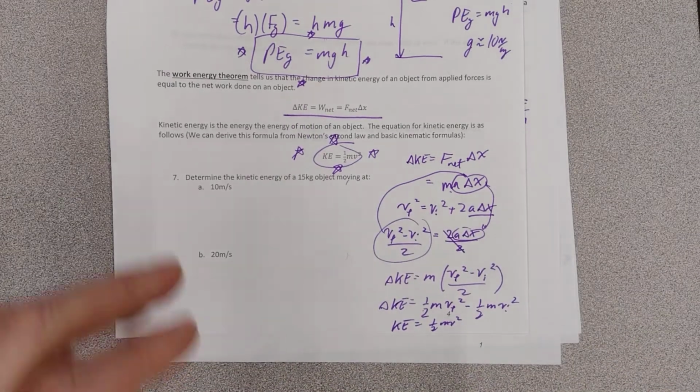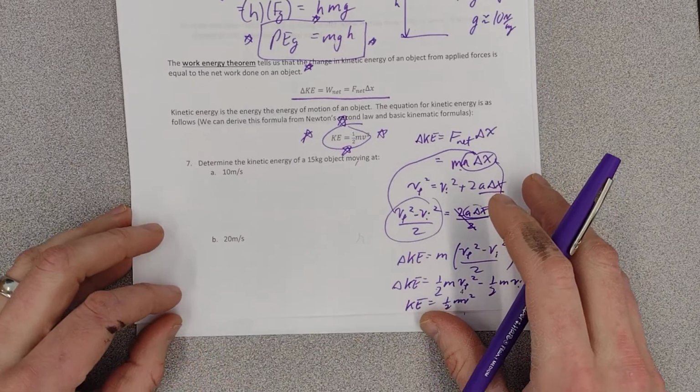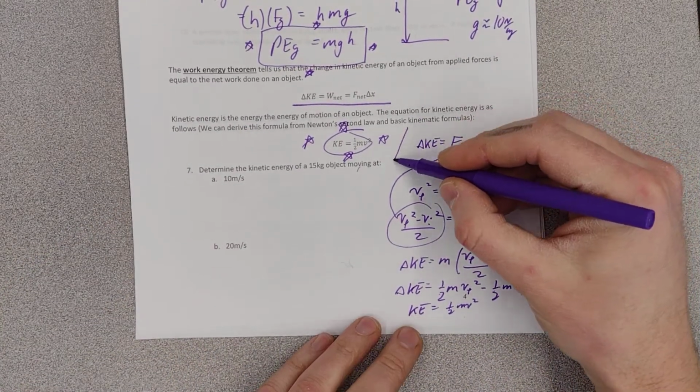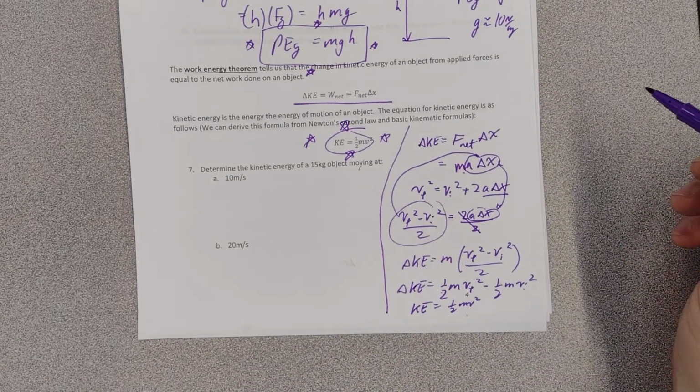Okay, one more video here to close out this worksheet. Sorry about this, it's a little messy over here. That was the derivation of the kinetic energy formula, which is right here.